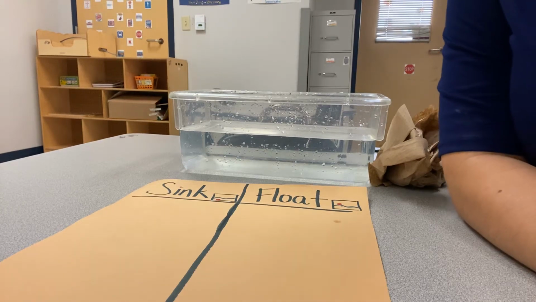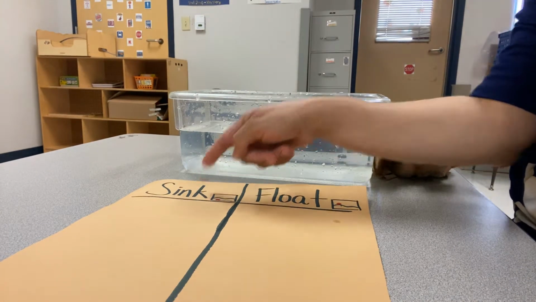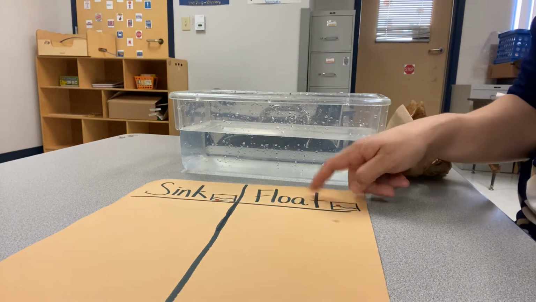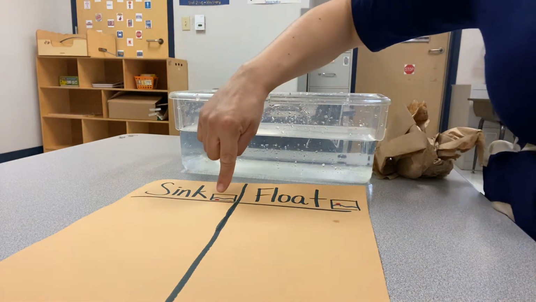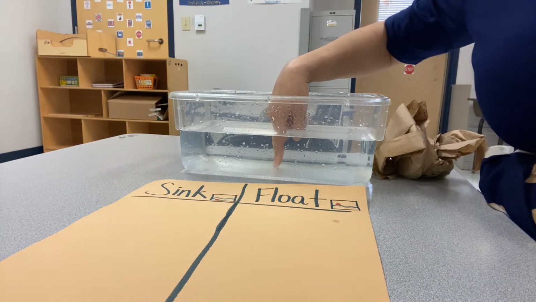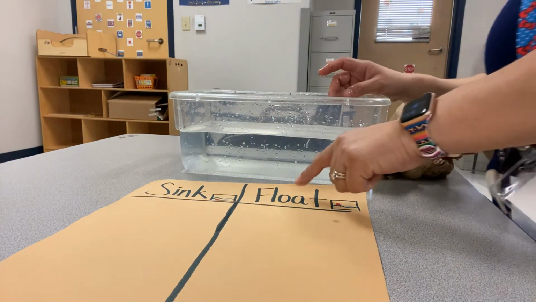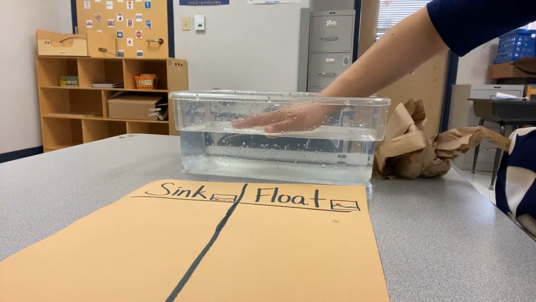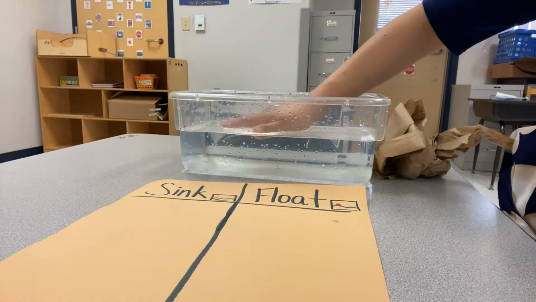Hey everyone, so today we're going to talk about sink and float. Sink means that something goes to the bottom of the water, and float means that it stays right on top.